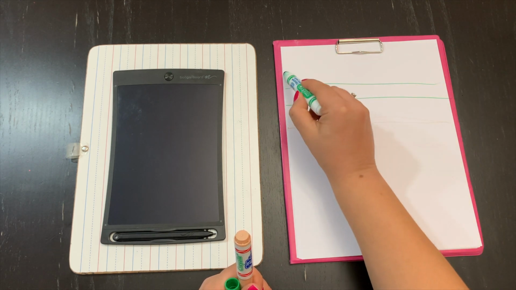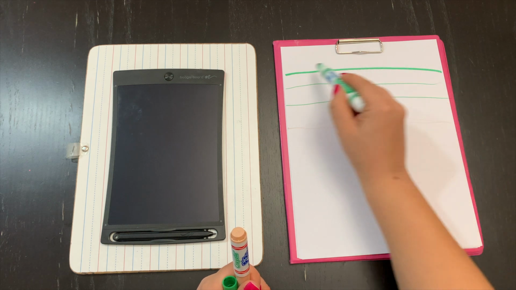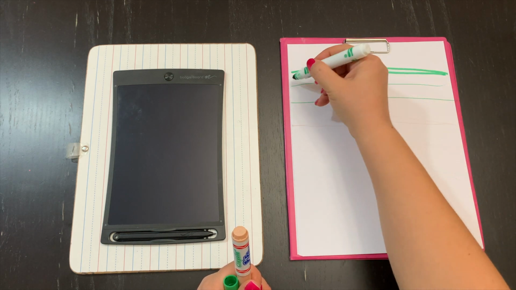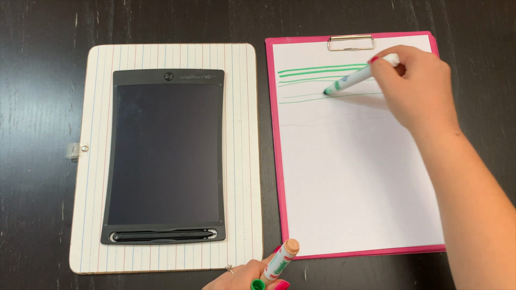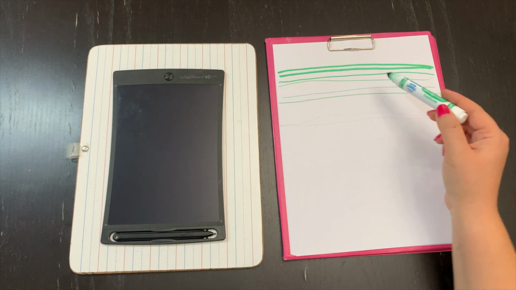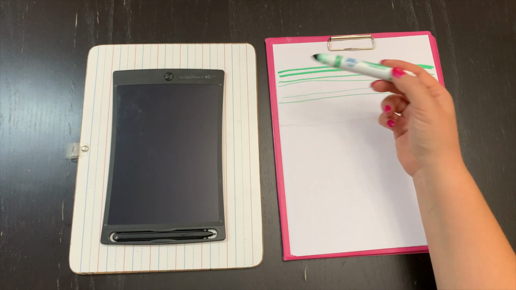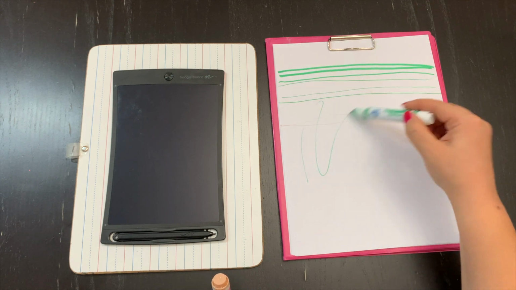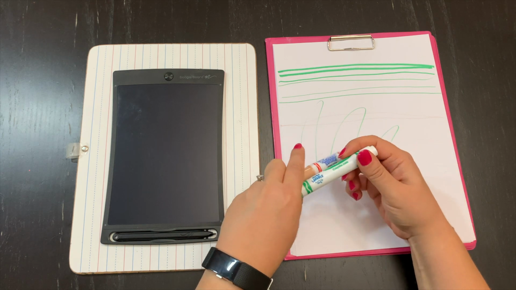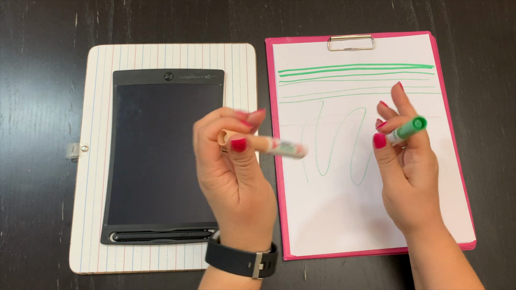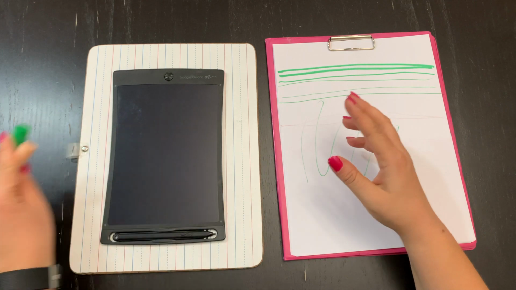And now this is me applying pressure. See the difference in that? Versus these ones, this was no pressure. It's just the weight of the marker itself. So a lot of children start with markers, because it creates a mark right away with minimal effort, that's the best place to start if you're starting with paper.